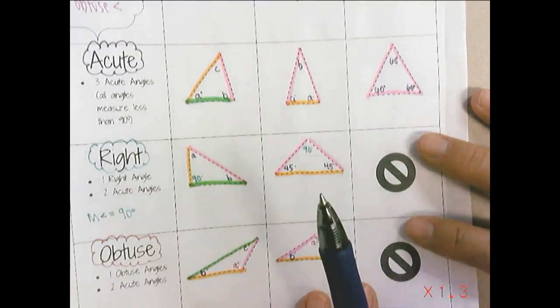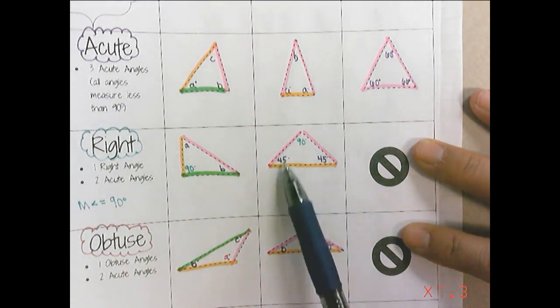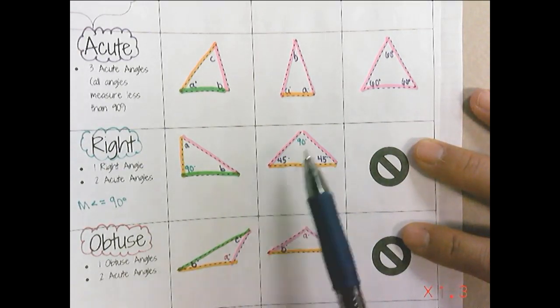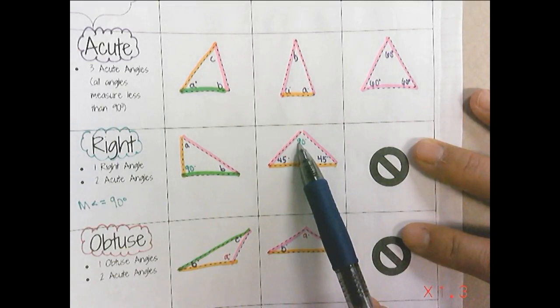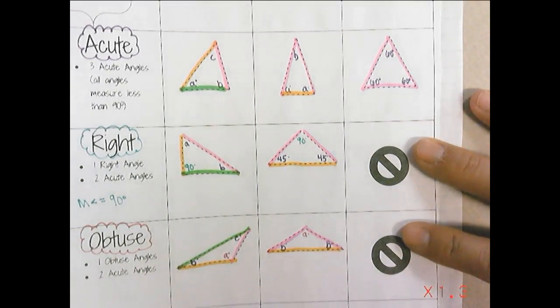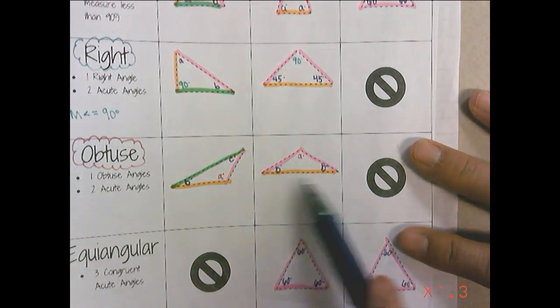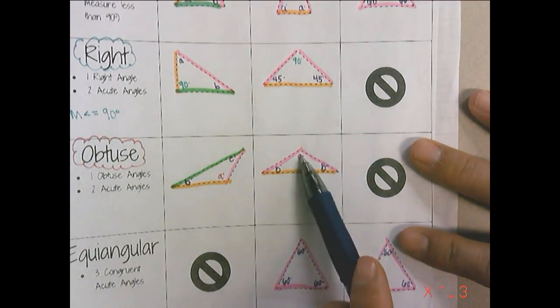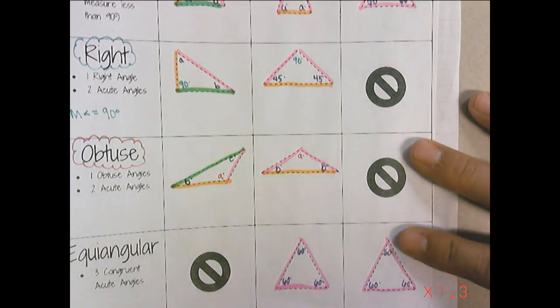You can have a right isosceles triangle. We've seen this before, 45, 45, 90. Again, congruent base angles, and then a 90-degree angle at the top. It's right. And then an obtuse one. You have two base angles that are congruent, and then up here is angle A, our one acute angle.